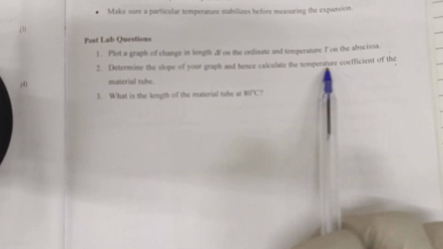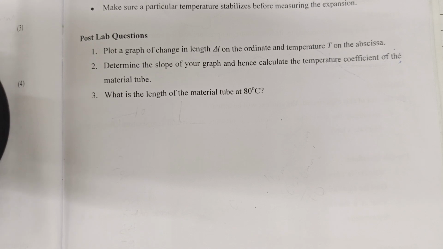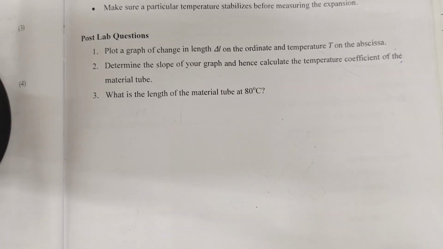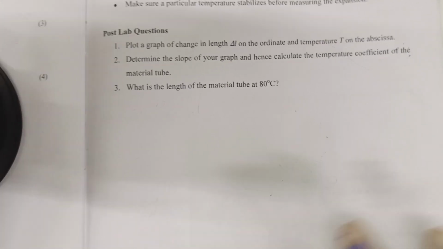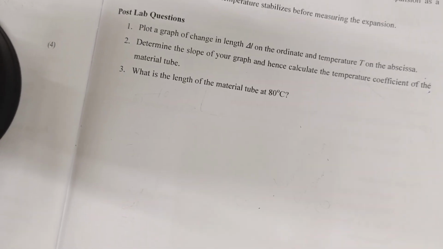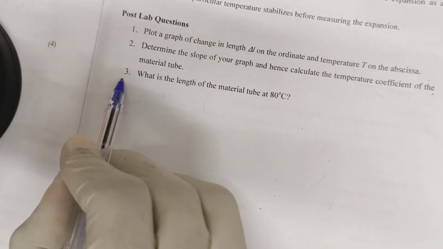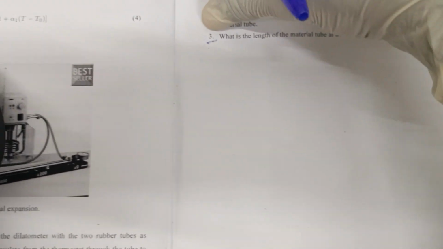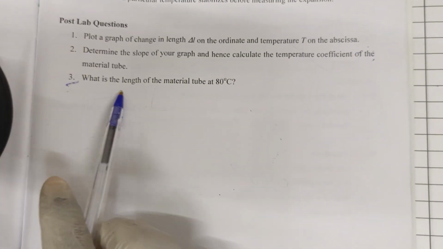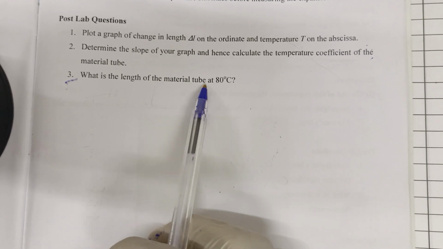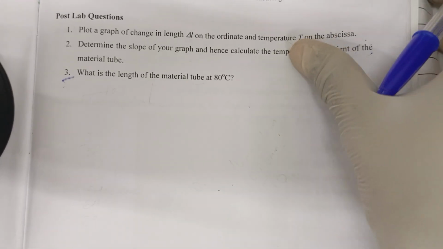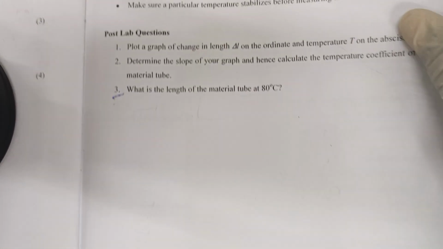After that, we have to use the slope to calculate the coefficient of linear expansion, the temperature coefficient, which is the alpha. We know how to do that. We just did it. Now let's look at how we do this question. It says, what is the length of the material tube at 80 degrees?